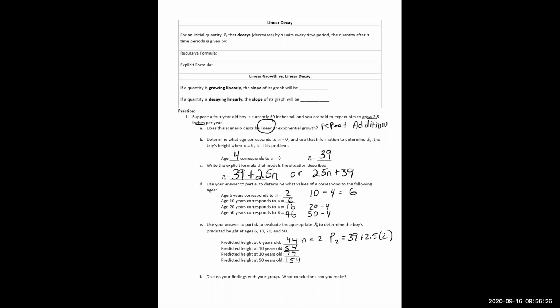Part F, discuss your findings with your group. What conclusions can you make? If you've already worked with your group, maybe you have some answers here. If you haven't worked with your group and you're working alone, go ahead and take a moment and think about what you might conclude about this scenario. So what did you come up with? What kind of thoughts?